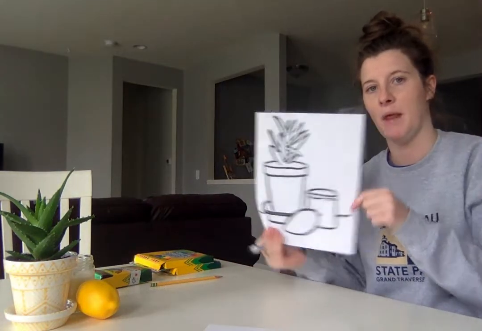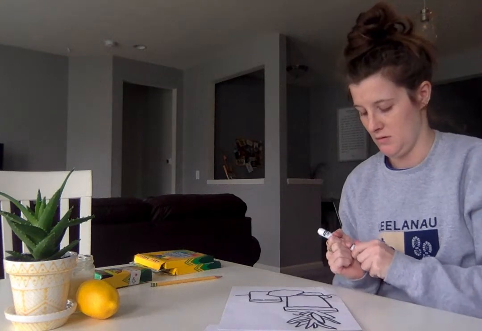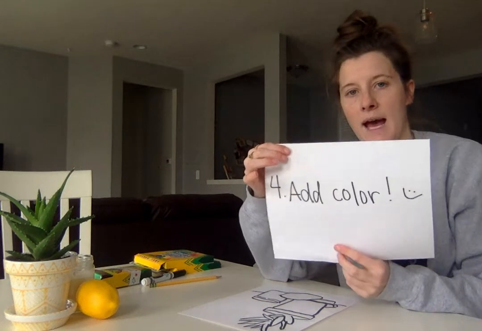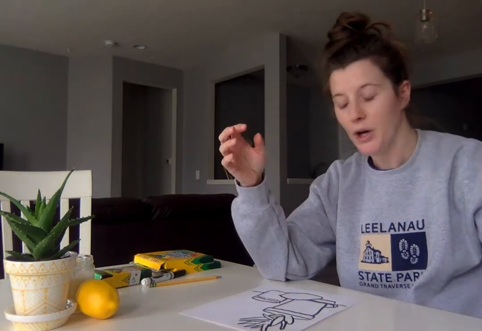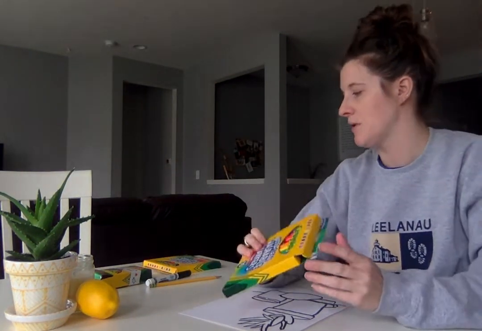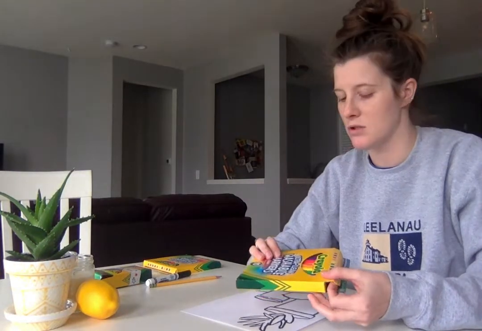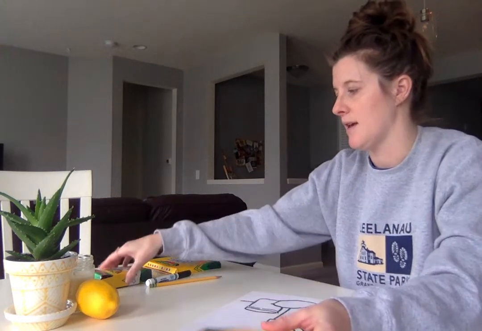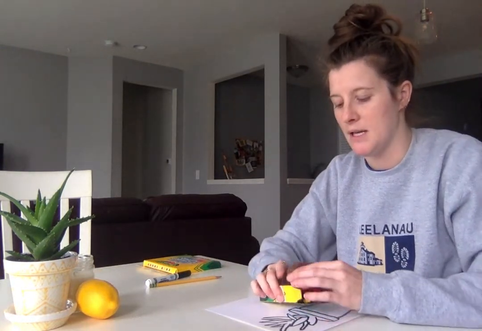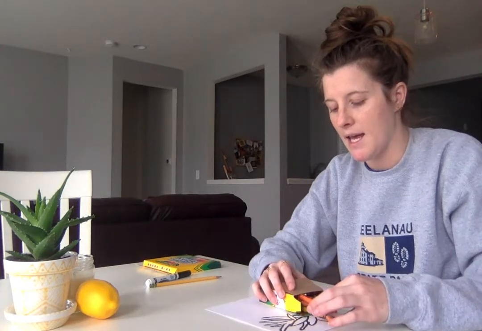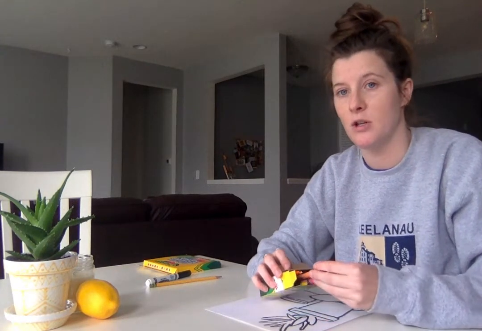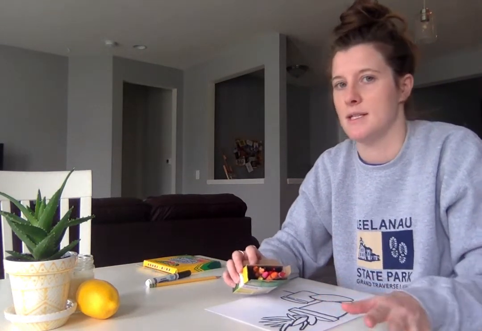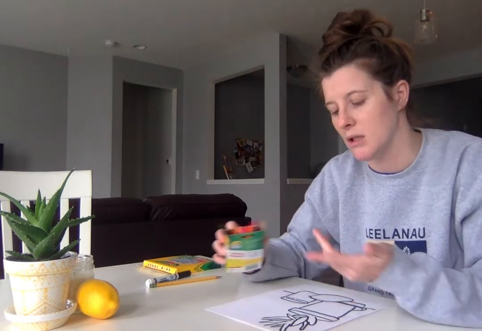I've traced my still life with black. Step number 4 tells me to add color. When you are coloring in your still life today, you can choose to use whatever you want. Markers, crayons, it's totally up to you. I'm going to use crayons, I think. And when I'm coloring in my still life objects, I am going to try to color them in as close to their real color as I can because I want it to look realistic. After all, it is a still life drawing, so I want it to look like it looks in real life.